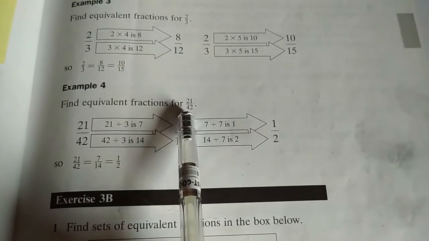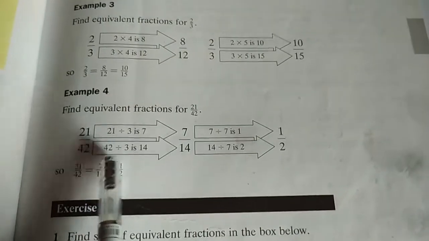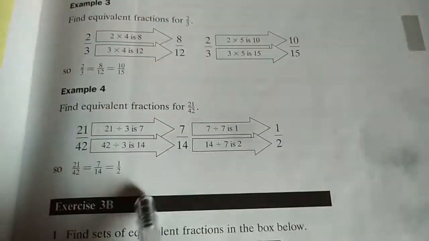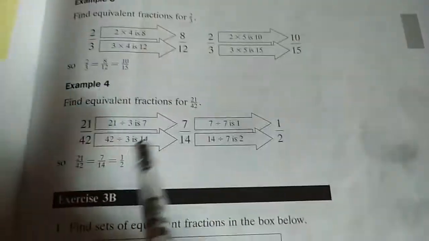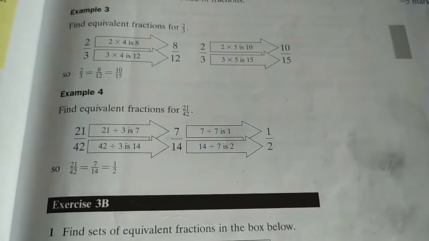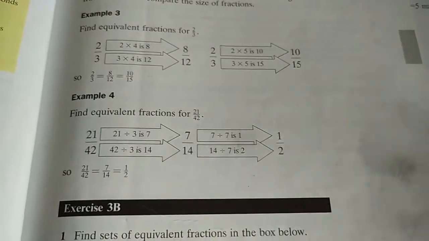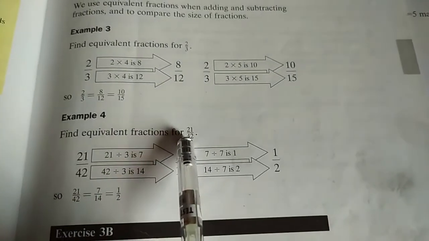They have given another example, but here they are doing the division. You can also do the division, because multiplication and division are the opposite of each other. You will be getting the equivalent fraction of the same fraction. Like if you understand just by looking at the example, the fraction is 21 by 42.